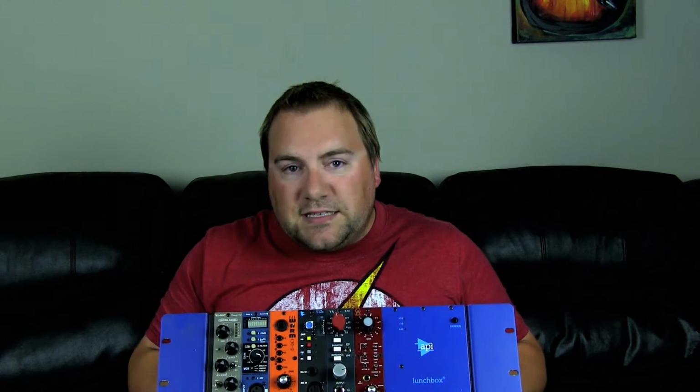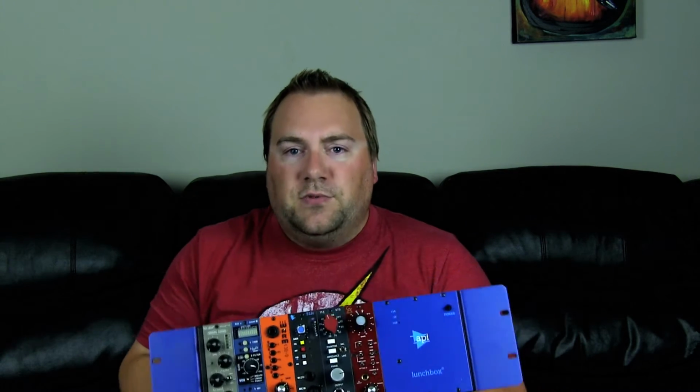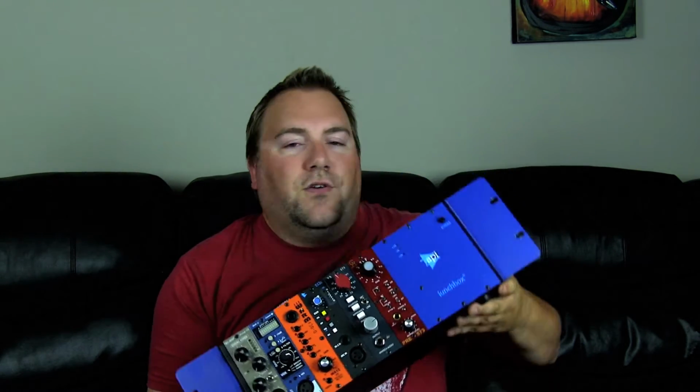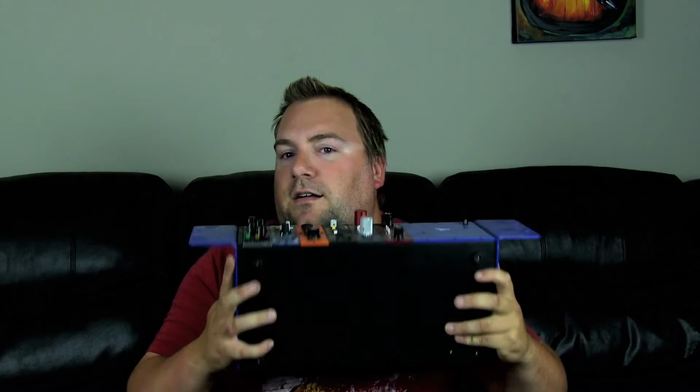picking up an API lunchbox. What this is here, it allows you to purchase different types of microphone preamps, and you'll actually be able to use them in your studio, and they're all in one spot. Now, you don't have to use the rack ears here on this. It generally comes with a handle, so you can actually take that with you if you've got a portable setup. It's really great if you're used to having certain types of preamps.